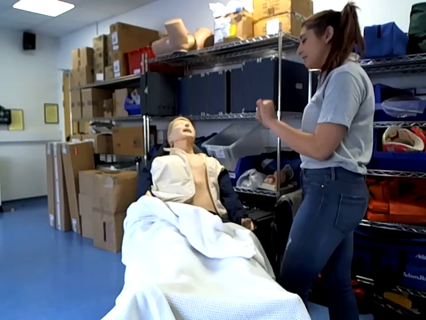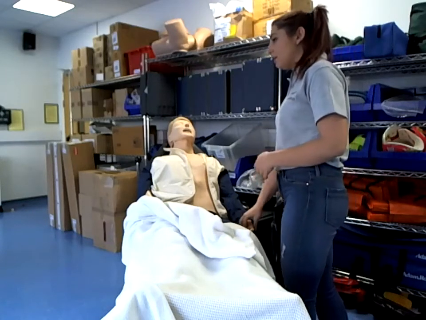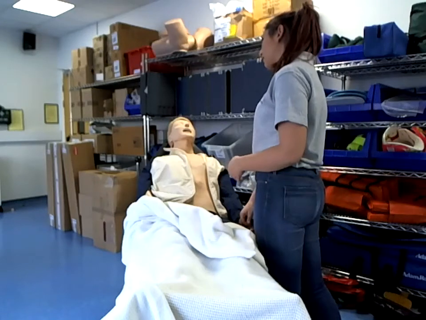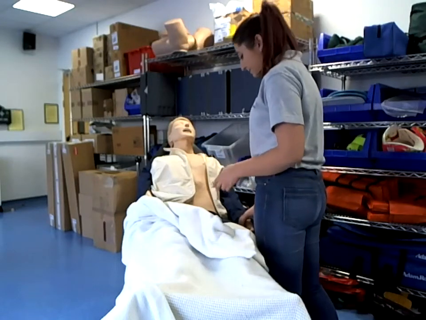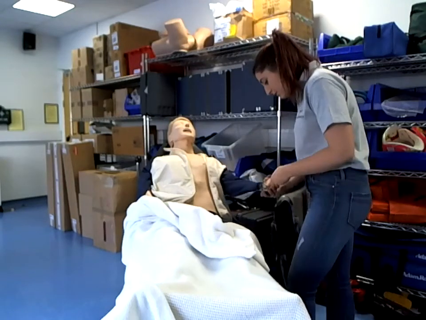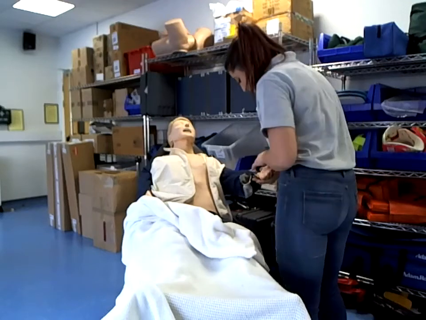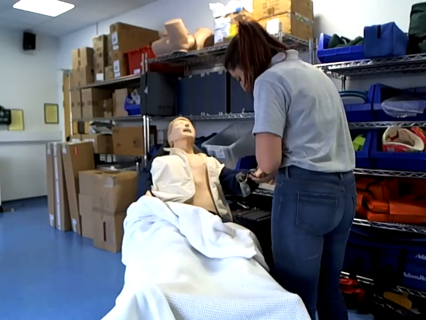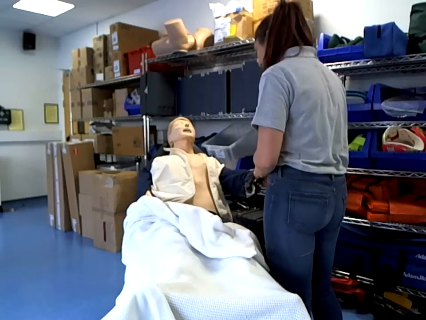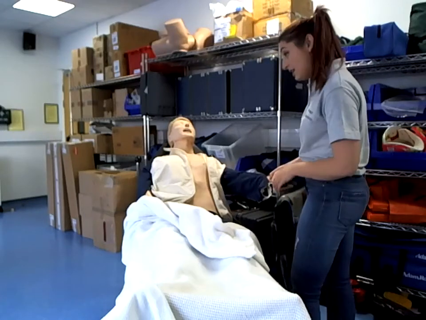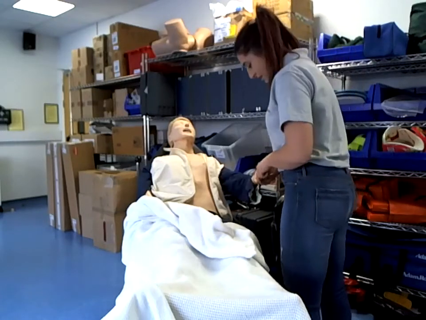I'm looking on the palms for palmar erythema, so that's red blotches on the palms. That can be a sign of liver disease, but it can also be normal in hyperdynamic states such as pregnancy. I'm also looking for any peripheral cyanosis, so checking the fingernails and the tips of the fingers for any blueness, which could be a sign of poor oxygenation.